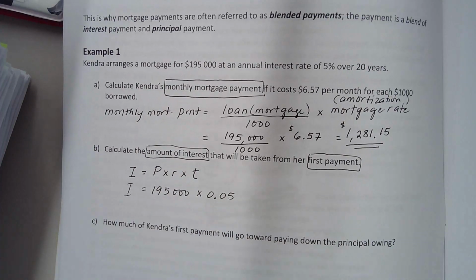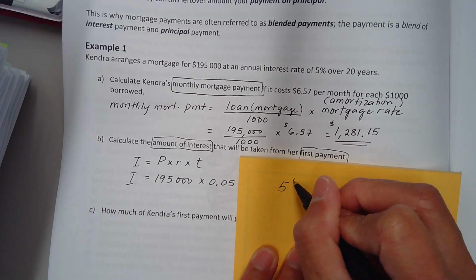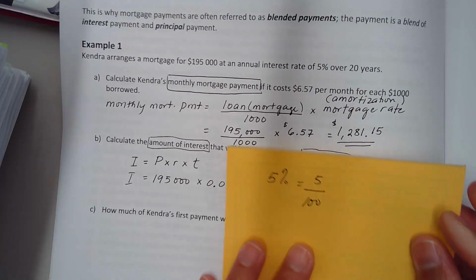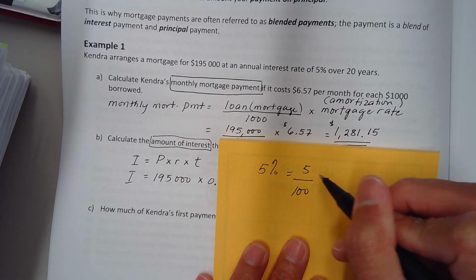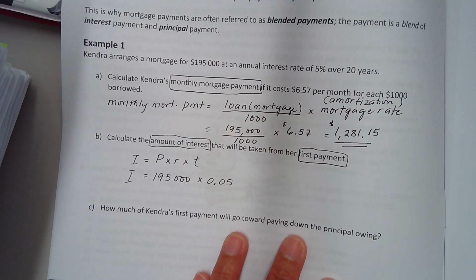You divided by 100, right? Because if it's 5%, it means it's 5 per 100. 5%, I'm just going to write it down. So 5% is 5 over 100. And if you do that, 5 divided by 100, it's going to be 0.05.